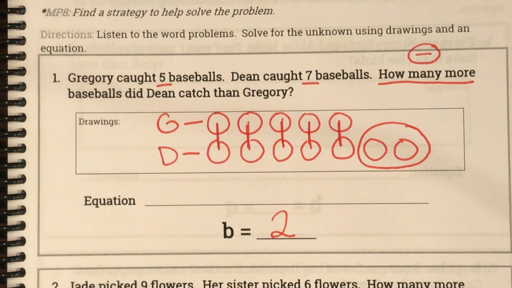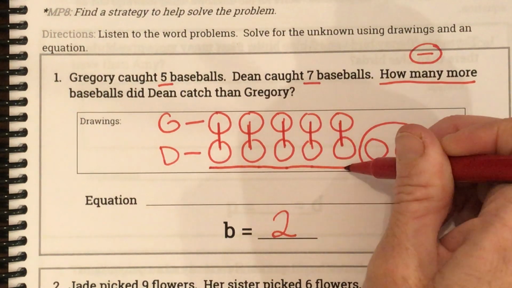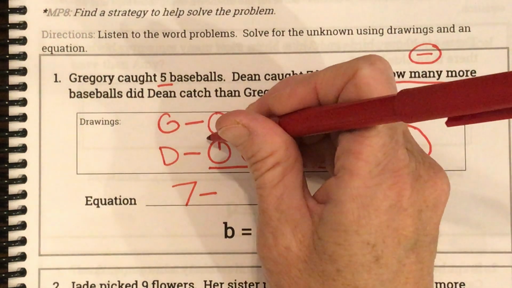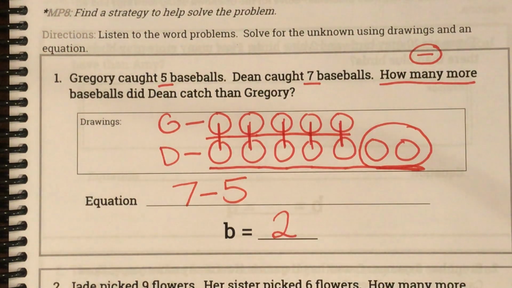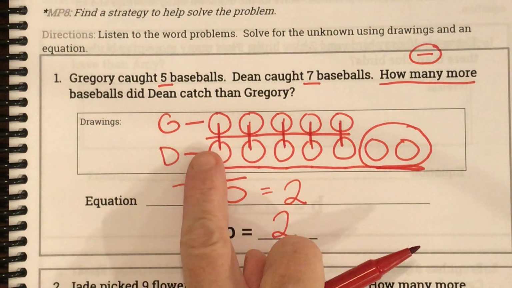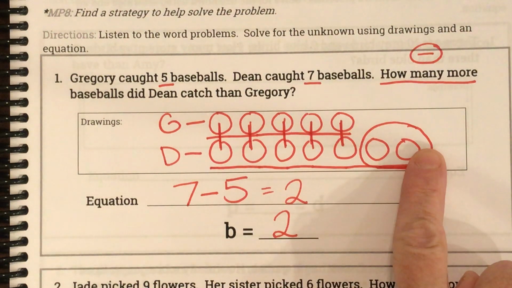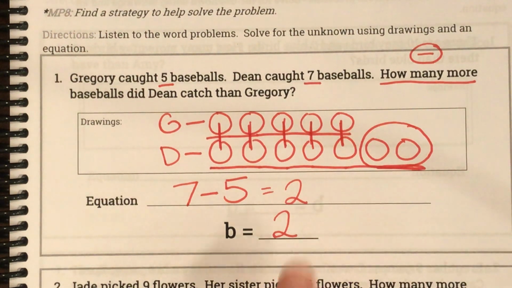But if they wanted me to write my equation, what did we do here? Look at how many did Dean have? Dean has 1, 2, 3, 4, 5, 6, 7 baseballs. And I subtracted the 5 that Gregory had. So 7, and I took away the 5 that Gregory had, and that left me with the 2 more that Dean has. So my equation is the 7 that Dean had, subtract the 5 that Gregory had, and that shows me how many more Dean had, which was 2.